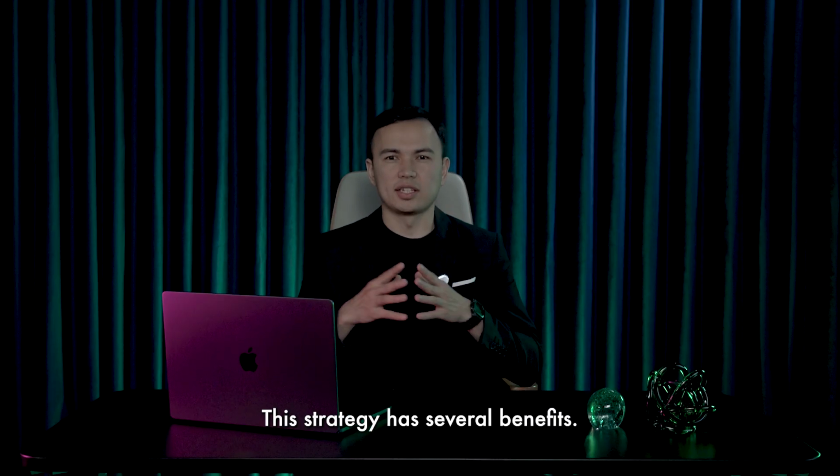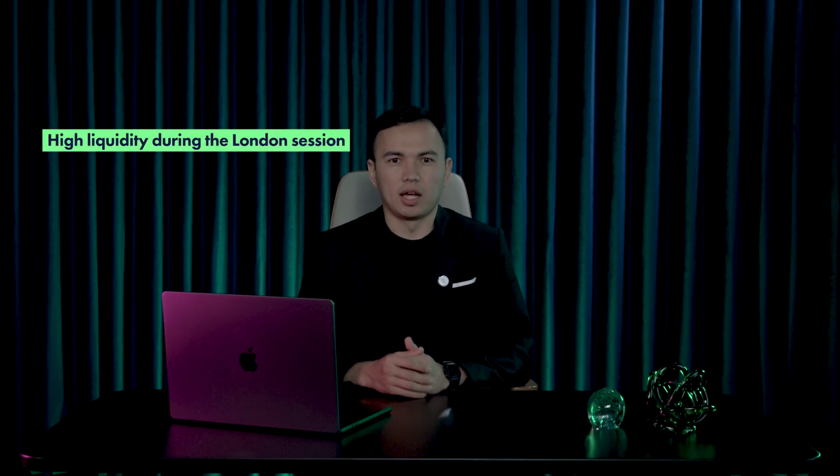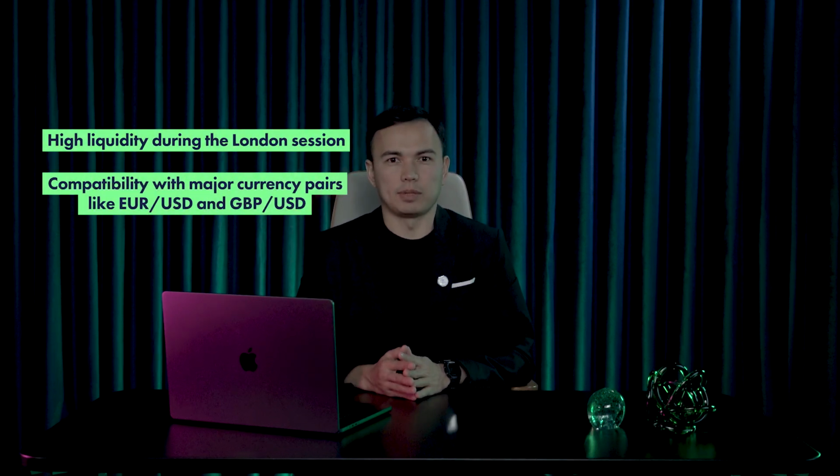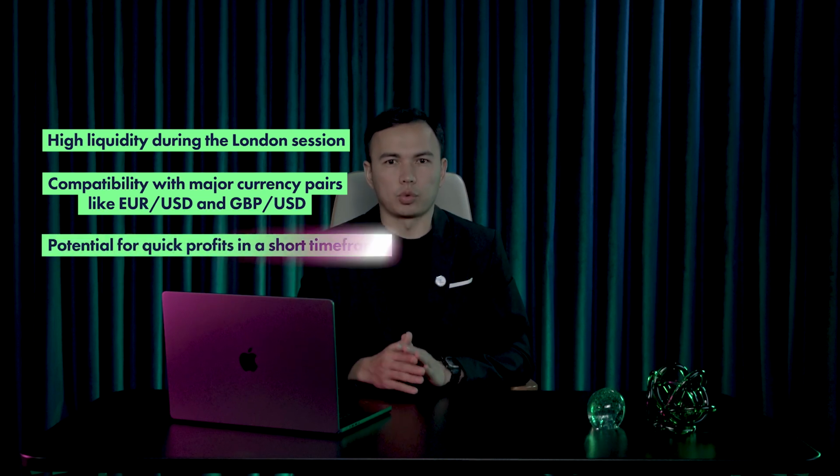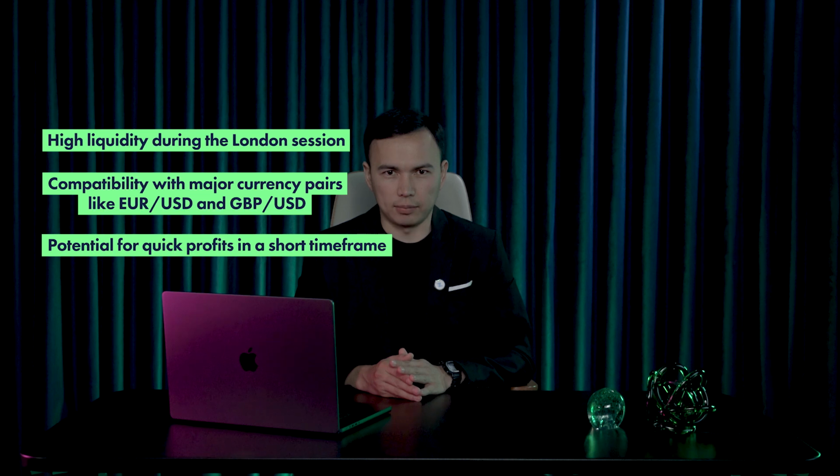This strategy has several benefits: high liquidity during the London session, compatibility with major currency pairs like EUR/USD and GBP/USD, potential for quick profit in a short time frame.